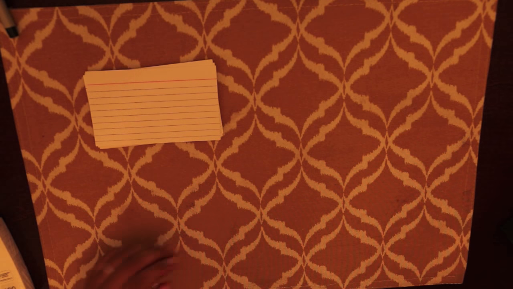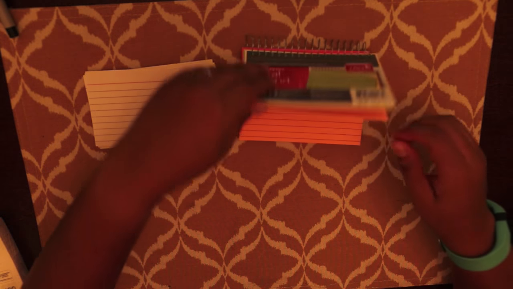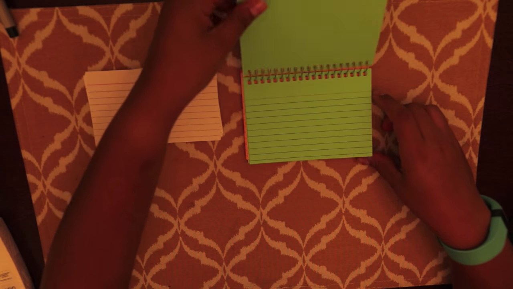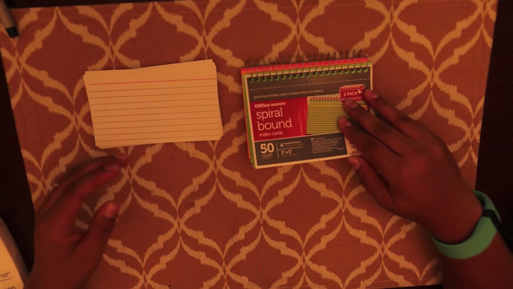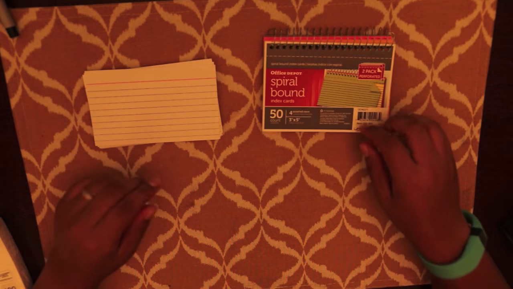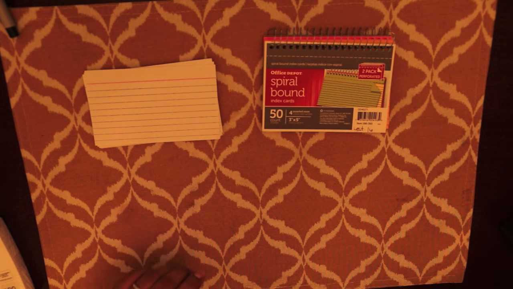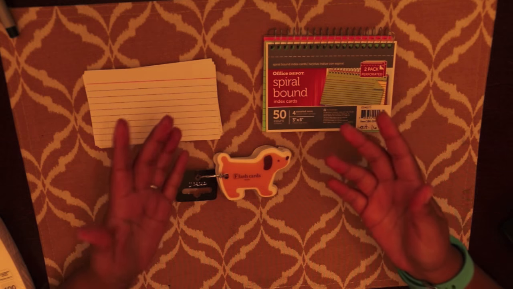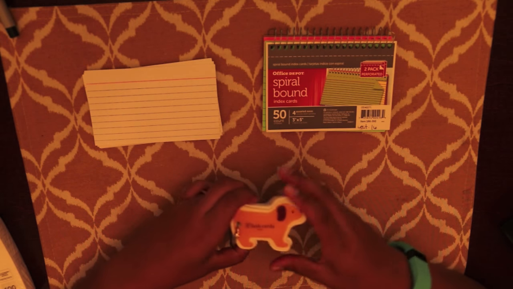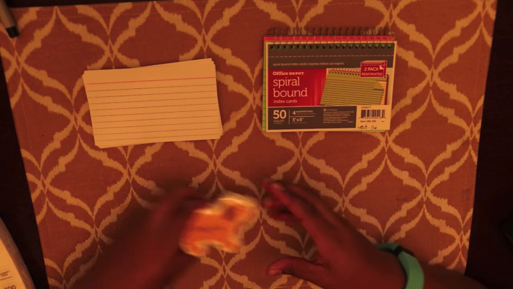If you want to get a little bit more creative, you can also go with color-coded flashcards. These are really great if you're doing things by sections, chapters, by week, things like that. You can also go with fun types of flashcards like these. You can get many different varieties. Whatever is going to make you want to use your flashcards, go with that.